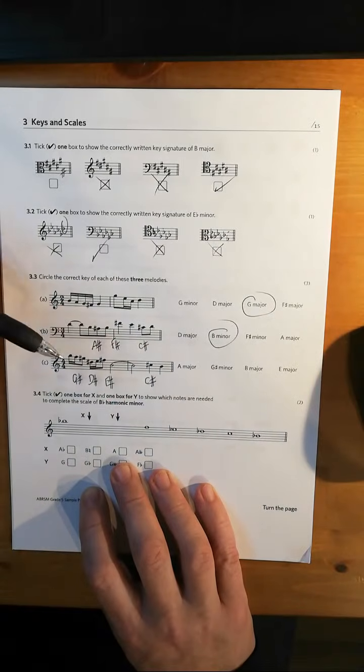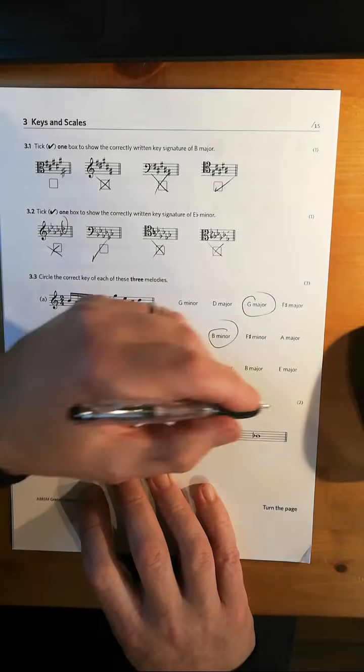Okay, so F, C, G, D. Just waiting for someone to suggest a possible answer. A major, G sharp minor, B major, or E major. E major is correct, Ladybird. Well done. It's that one.